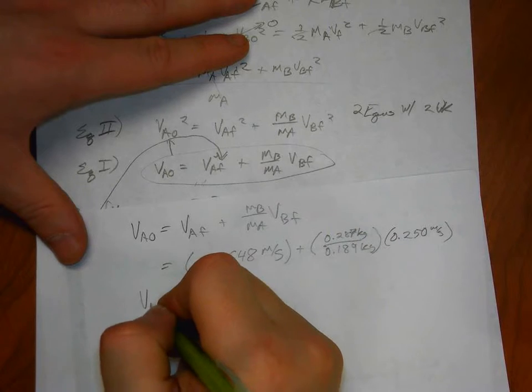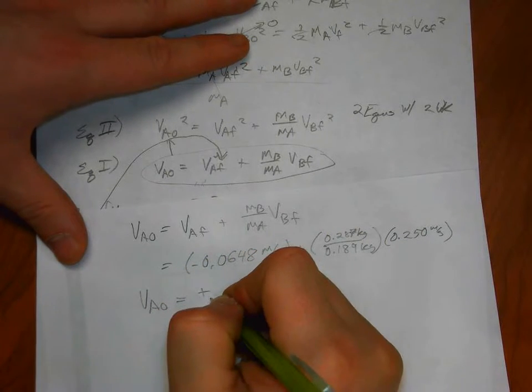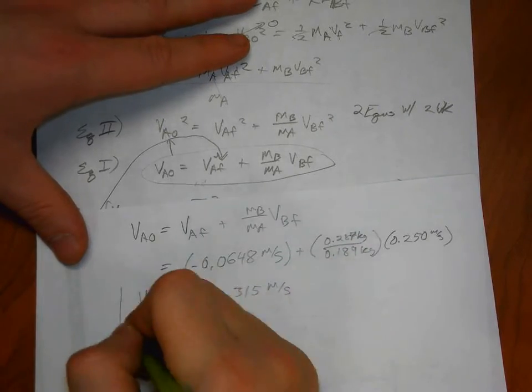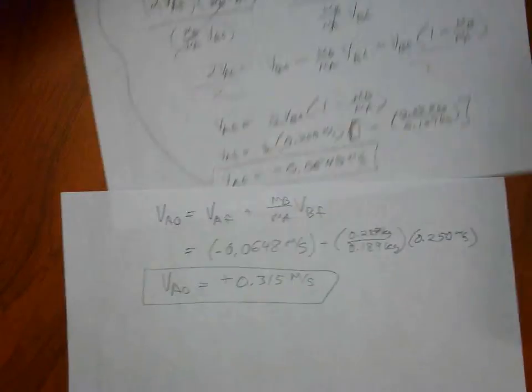And that means VA naught is going to equal positive 0.315 meters per second.